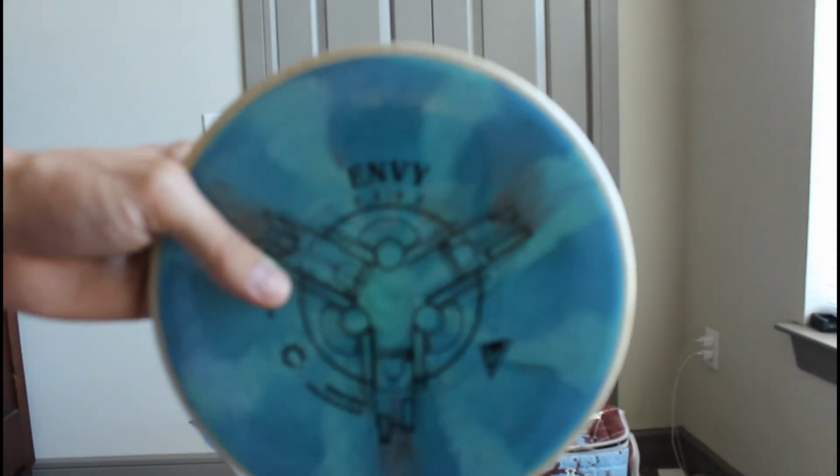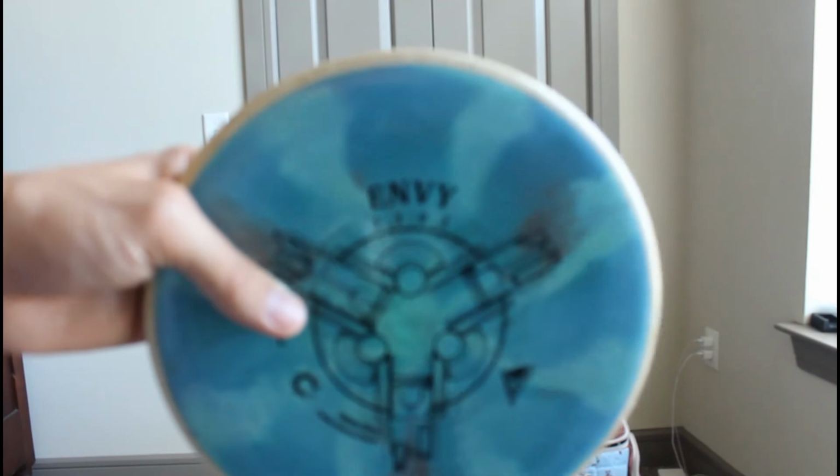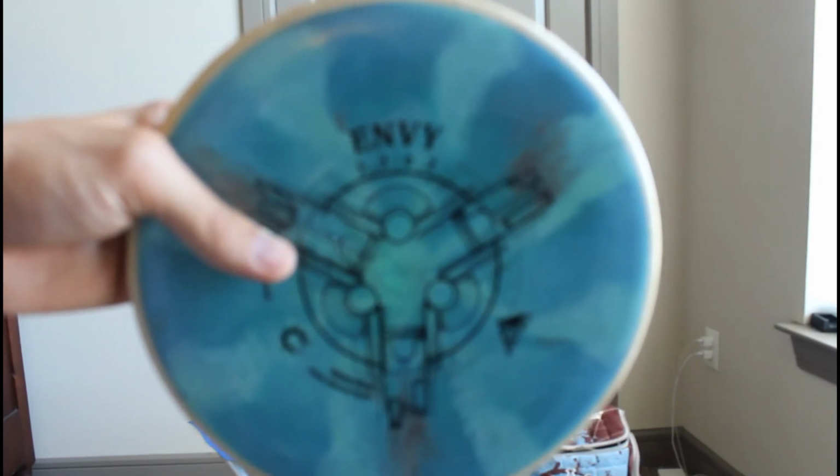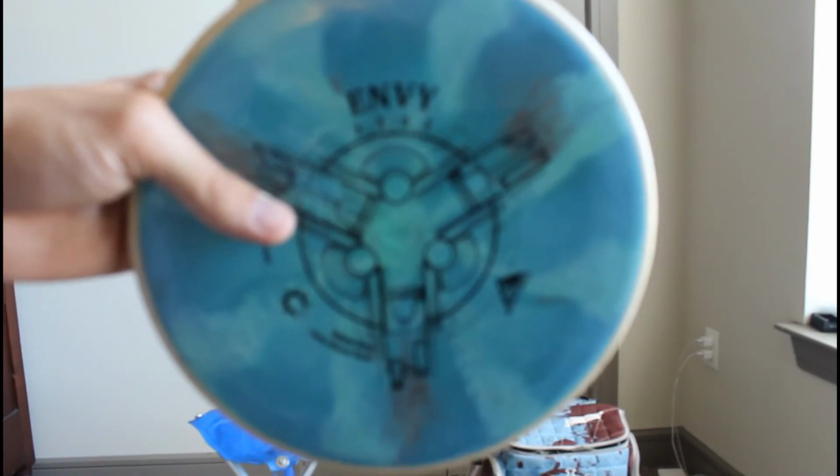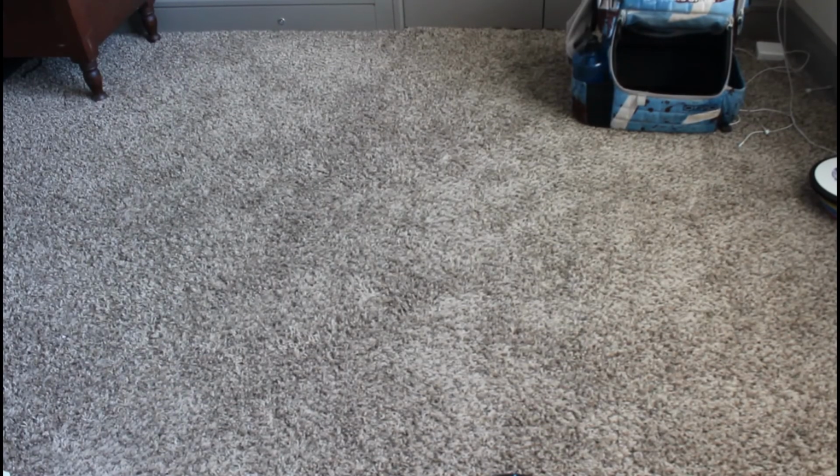This one I would consider to be in the stable to overstable range with a turn of 0 and a fade of 2. So now that we've talked about the different flight numbers, I'm going to walk you through how to set up your bag.